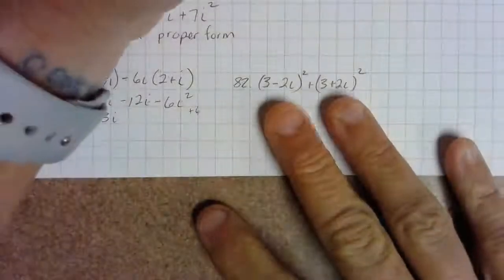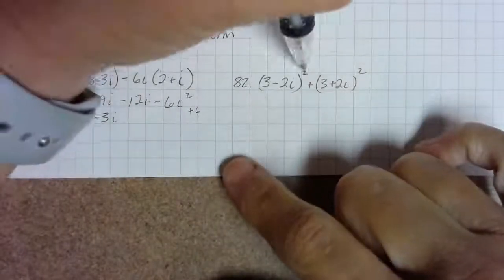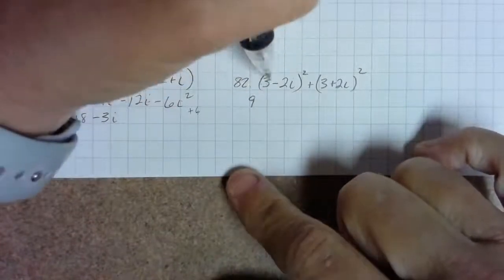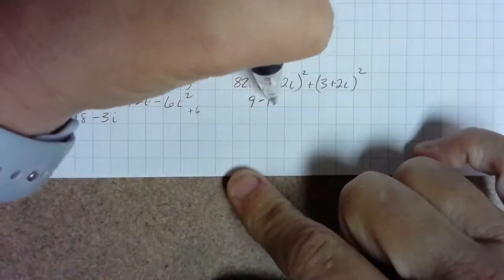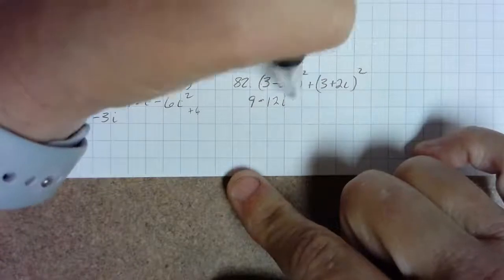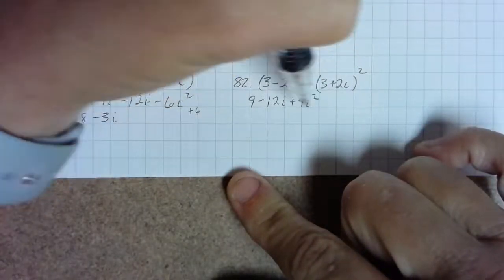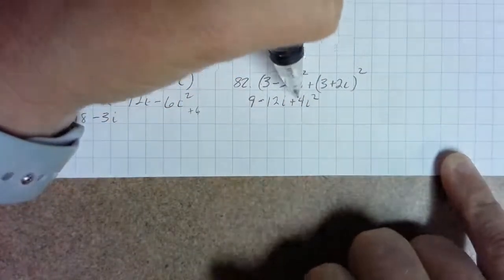So, first one squared, multiply them together and double it. Second one squared, that's always going to be a plus. And then it'll become a minus because of the i squared.